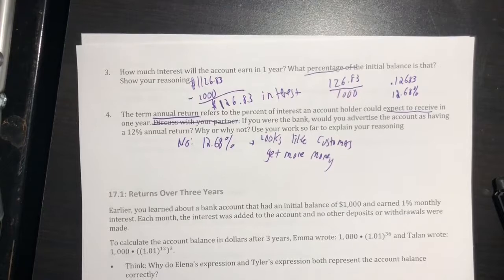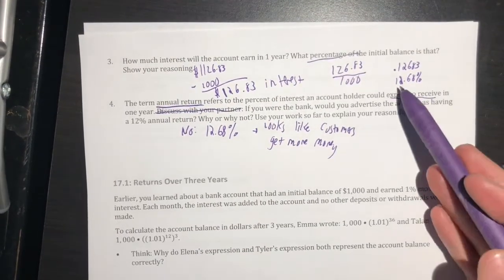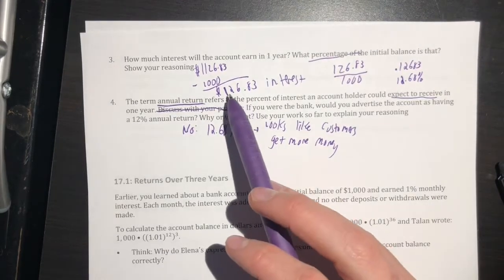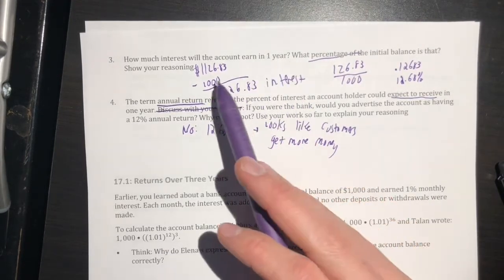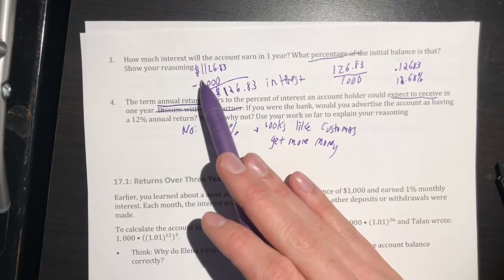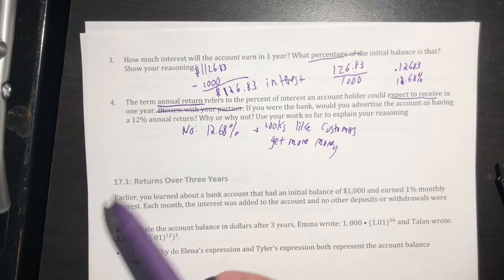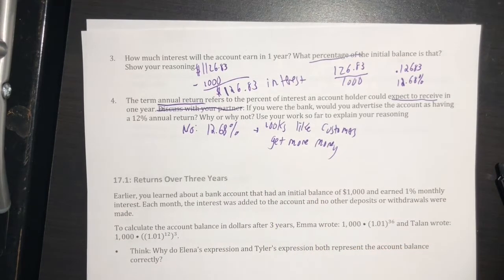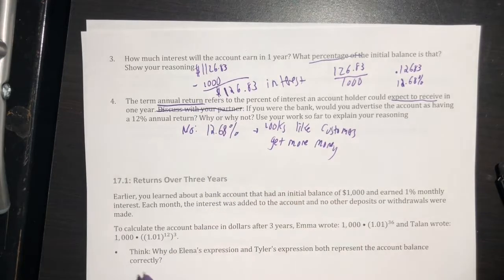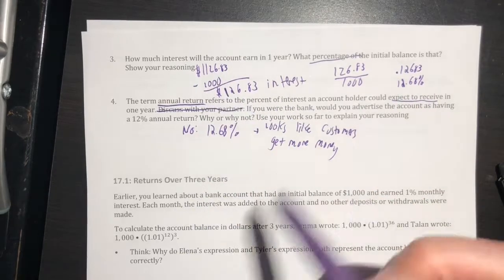Because if you just say, oh, 1% a month gets you 12%, then you're not counting that last 0.68%. Wait. No, I'm sorry. 12% interest would mean you'd only have $1,120 after a year, whereas with 12.68% interest, you'd have $1,126.